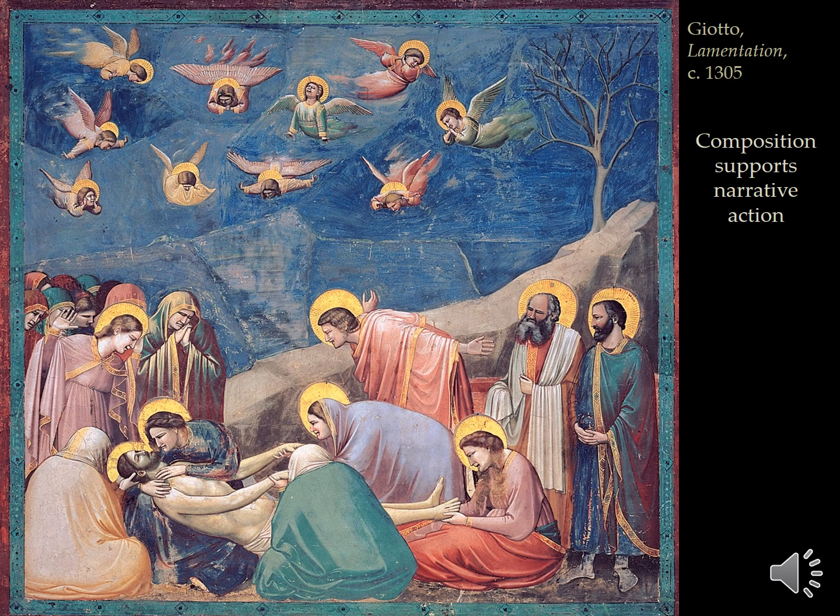Now, Giotto, in his approach to storytelling, or narrative painting, is going to ensure that nothing is superfluous. Nothing in the work is going to be there that does not help us understand the main point of the narrative. So the composition will always support the narrative action.